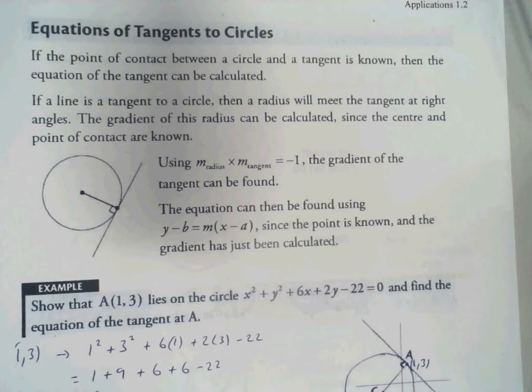So if I knew the gradient of my radius, I know that if I multiply that by the gradient of the tangent, I'm going to get -1, as they are perpendicular. So, back to straight line knowledge, if I know the gradient of the radius, I can basically flip the gradient of the radius upside down, multiply by -1 to find the gradient of the tangent. So it's the negative of the reciprocal of the gradient of the radius, if we're using the correct language.